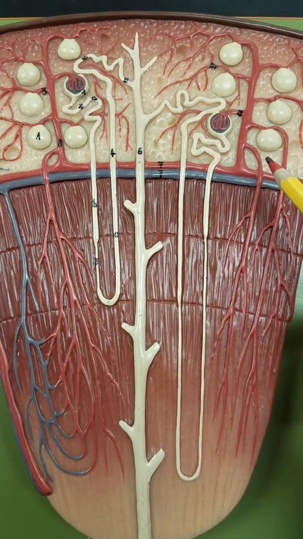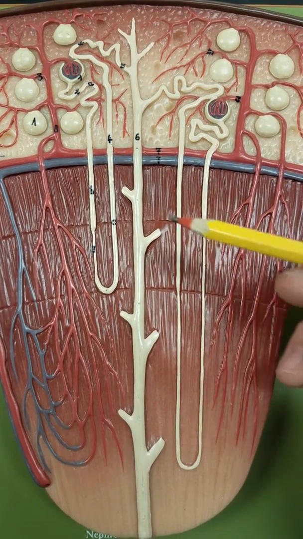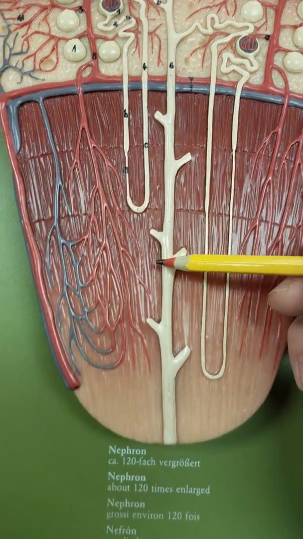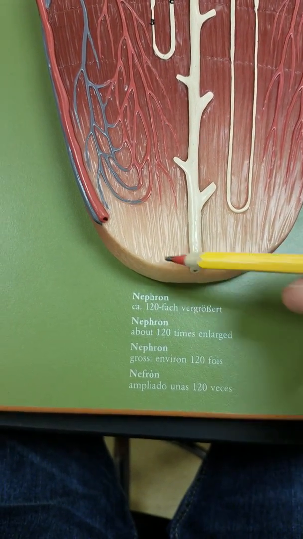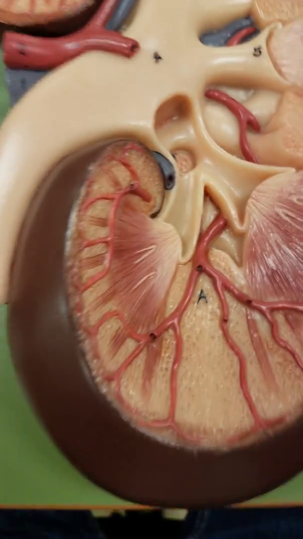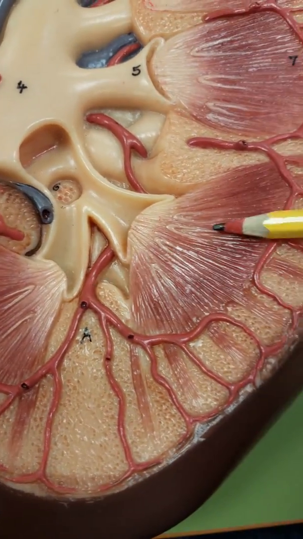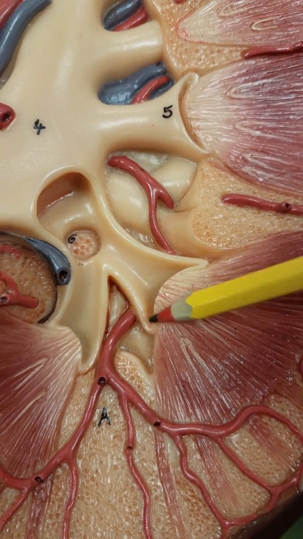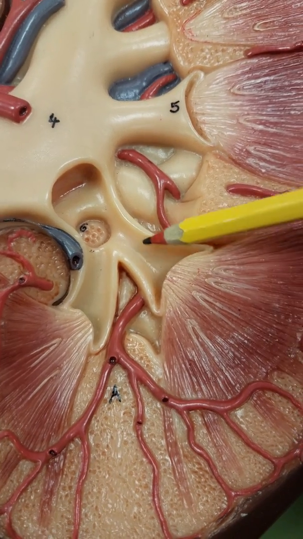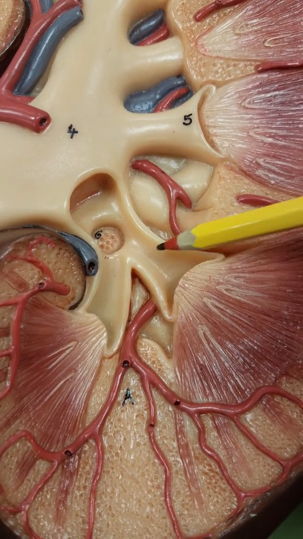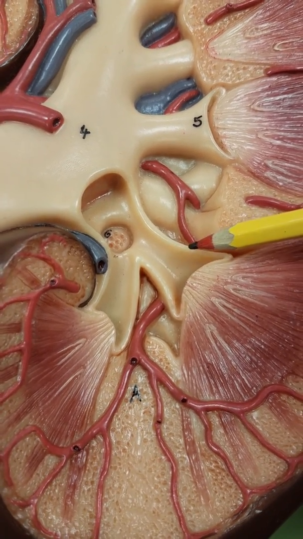Now, as urine travels down the collecting duct, it's going to come out the tip of the pyramid here, which is referred to as the papillae. Okay, so here's a pyramid. Okay, so here's that tip. There's the papillae. That's where the collecting duct will empty, and urine is going to come out here and into this first structure known as the minor calyx.